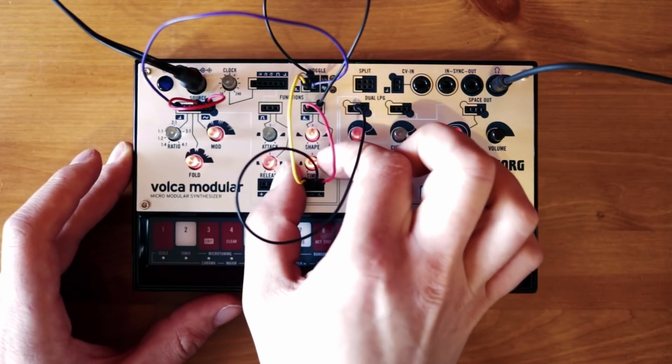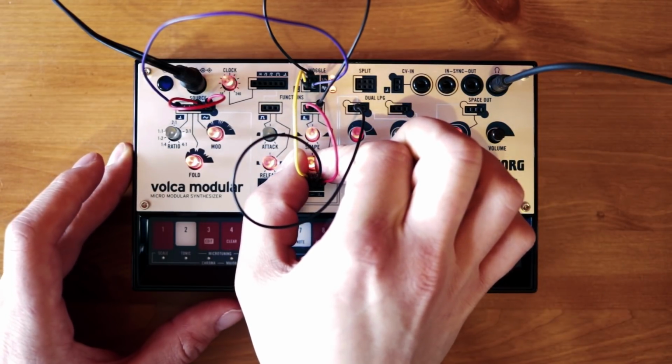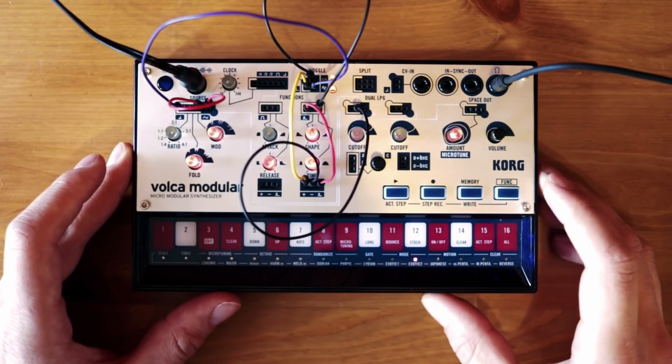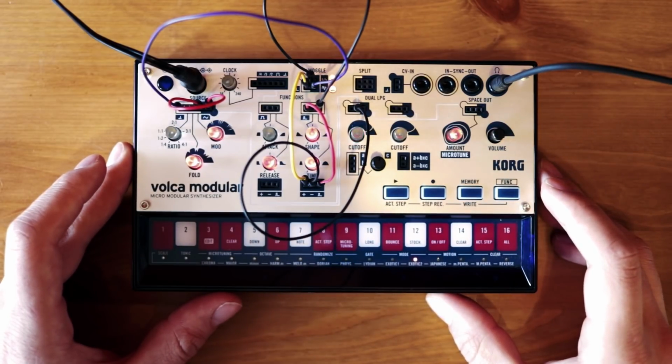And of course we can use the knob for time on function number 2 to adjust the overall time of our function.